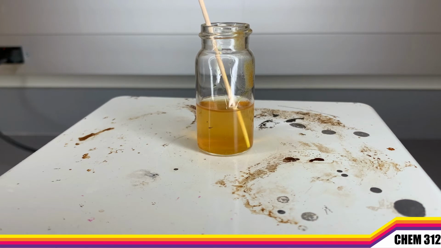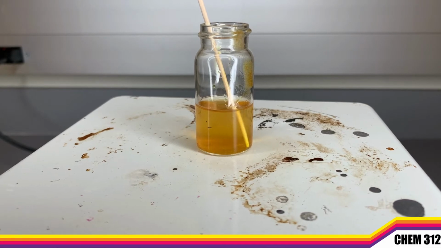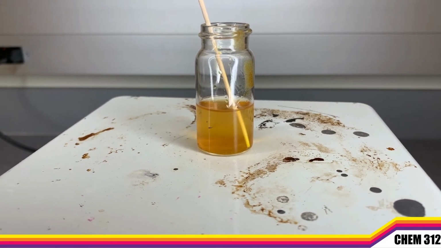We're going to go ahead and heat this and let the reaction get started. Notice that the solution is still kind of brown. It got a little bit lighter, but that might be due to dilution. So we're going to heat this up and see what happens.